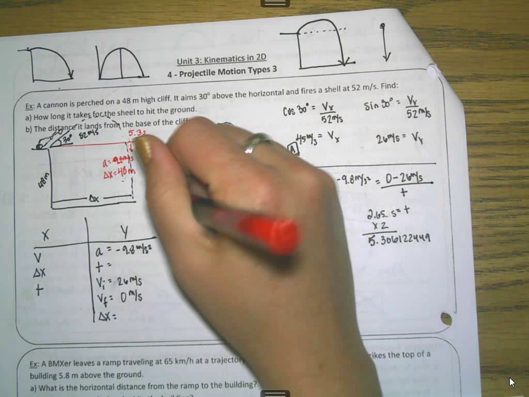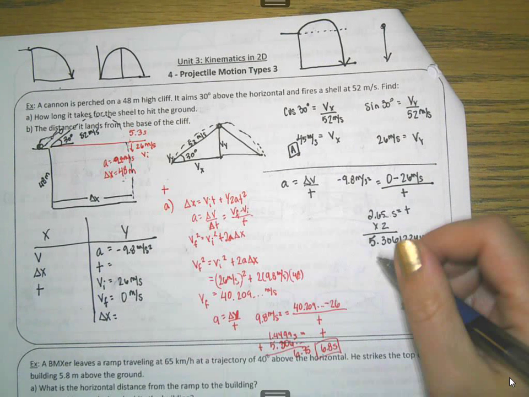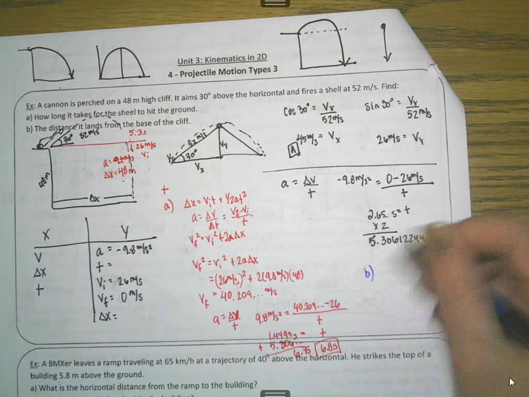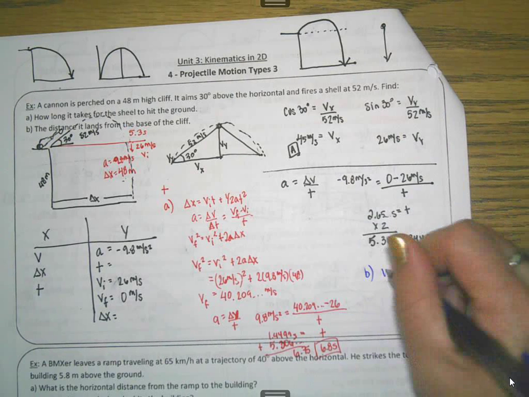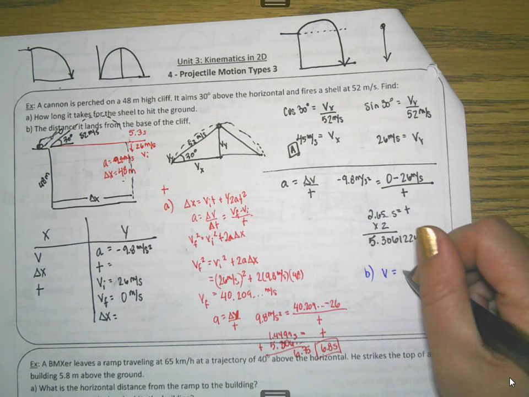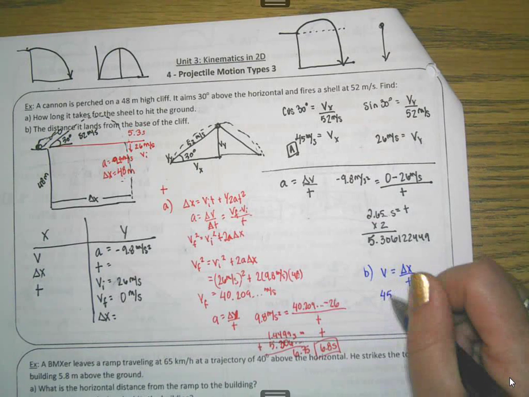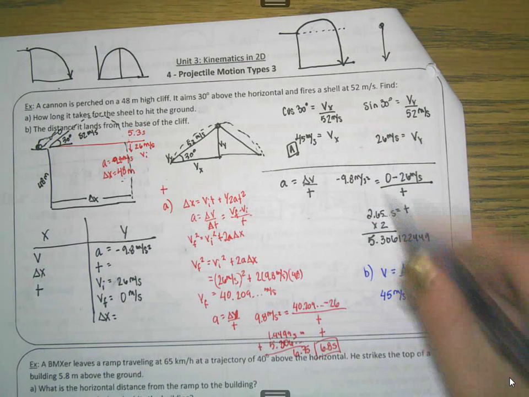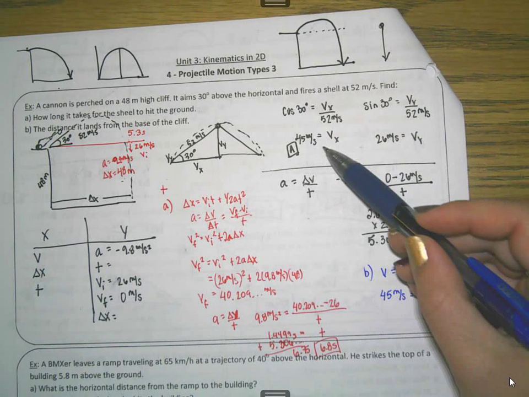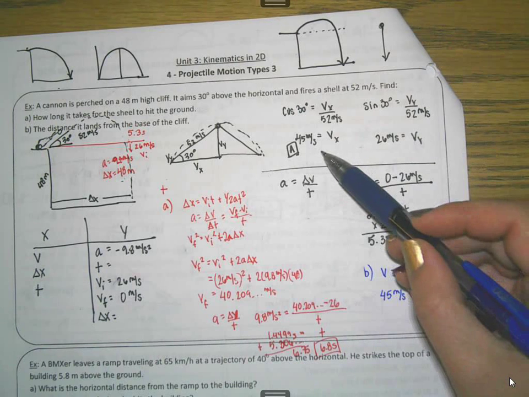Yeah. Welcome to physics. So I'm going back to like we were doing before, that V is equal to delta X over T. What is my vertical, no, I mean, that's not my vertical. What's my horizontal speed? Yep. Back up here was 45. My delta X is what I'm going to find.